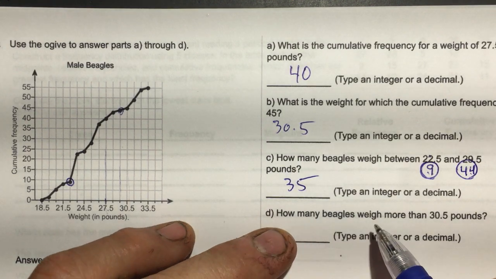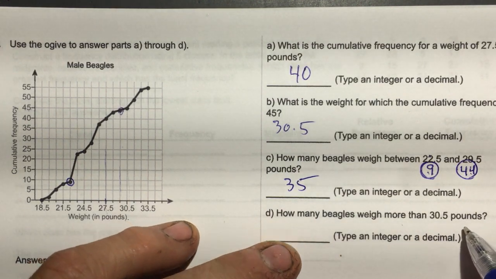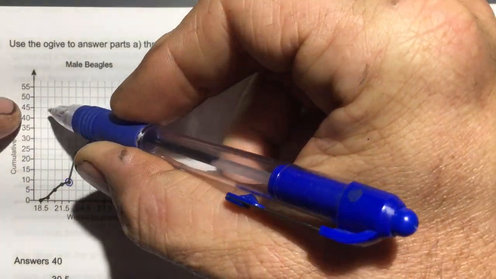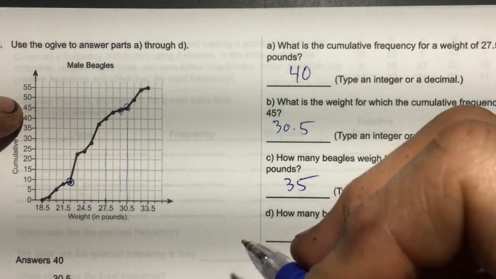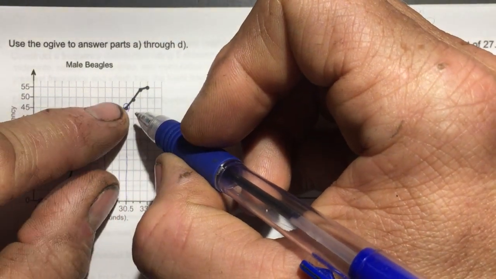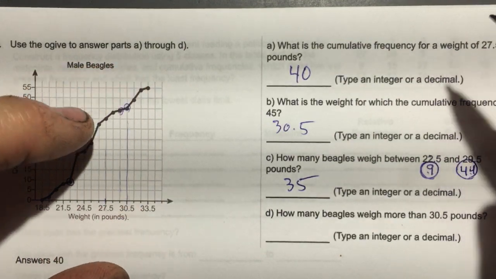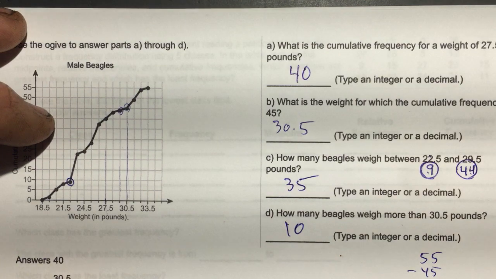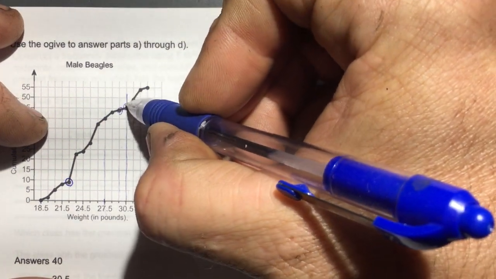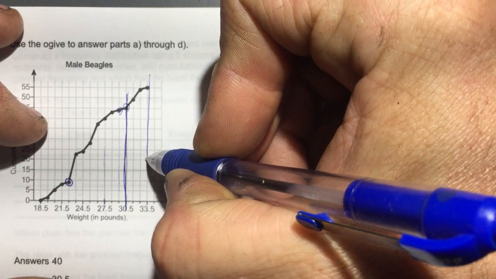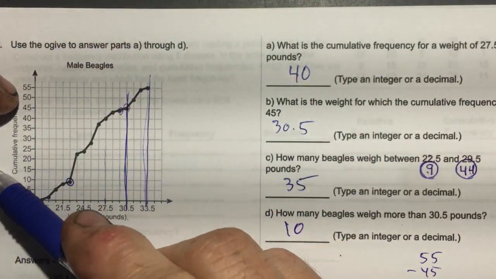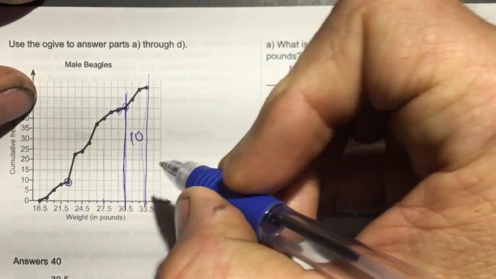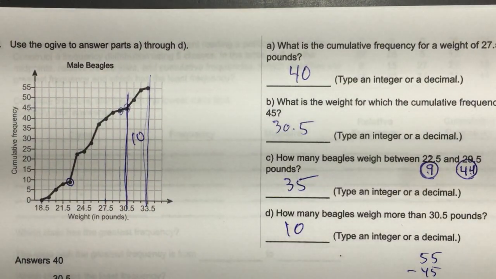And then this last one, how many beagles weigh more than 30.5 pounds? So here's 30.5 right there, which looks like it's right on 45. So there's 45 below that. Well, there's 55 total, so I just do 55 total minus 45, which is 10. That means from here to here, there's 10, because there's 45 below that, there's 55 below that one. So if I just subtract the two, that tells me there's 10 in this little range.